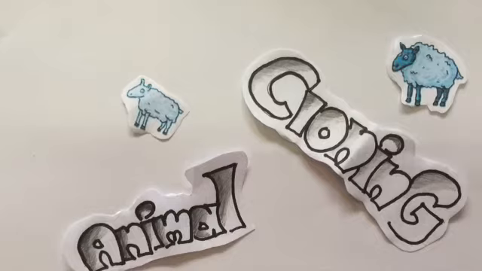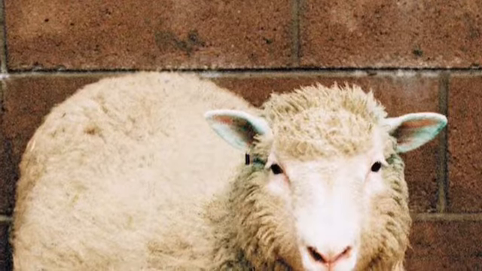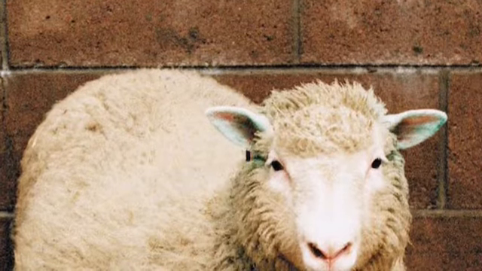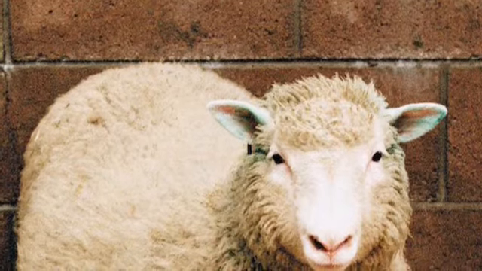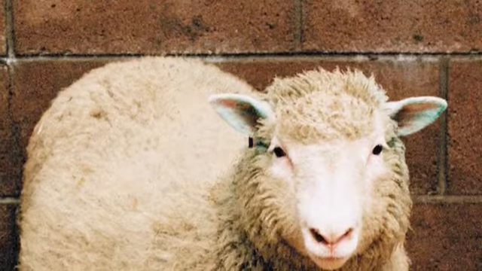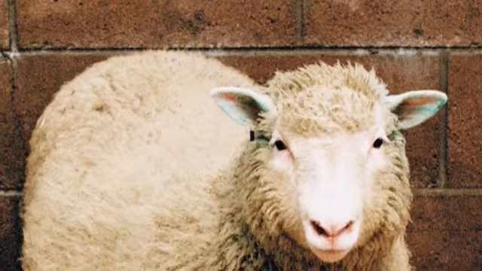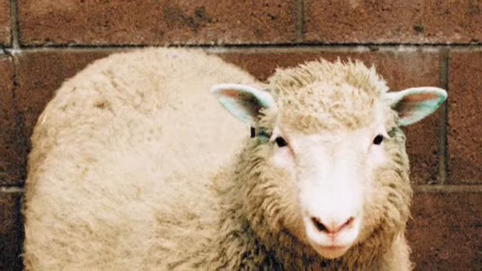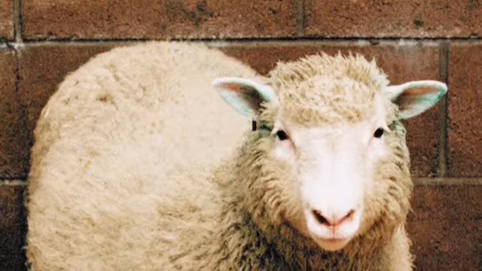Animal cloning. Reproductive cloning is the process of making a full living copy of an organism. Reproductive cloning of animals transplants nuclei from body cells into eggs that have had their nucleus removed. That egg is then stimulated to divide using an electrical charge and is implanted into the uterus of a female.